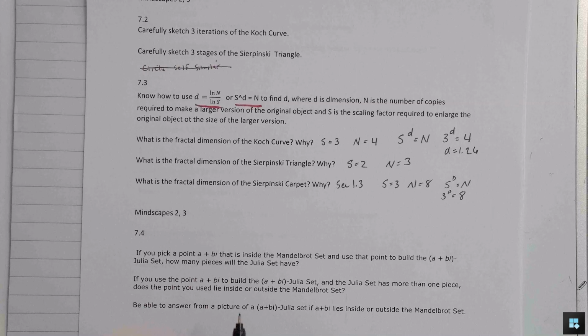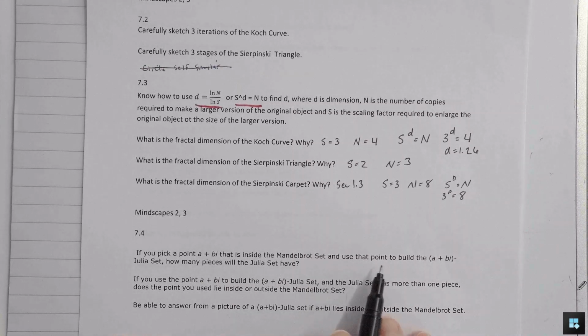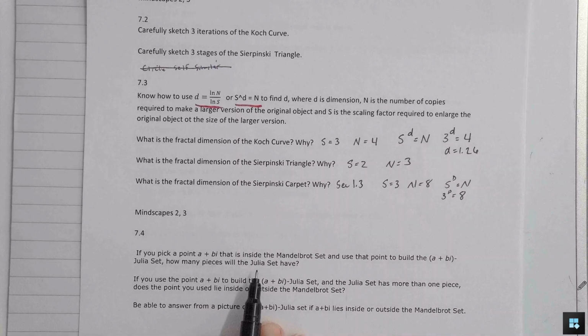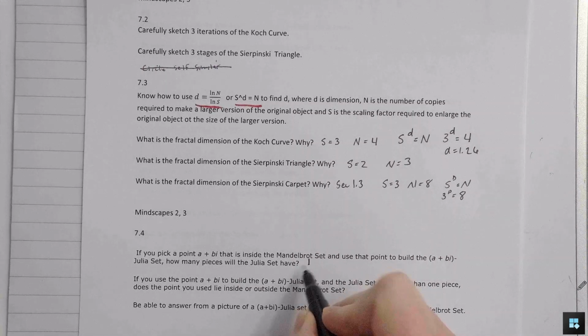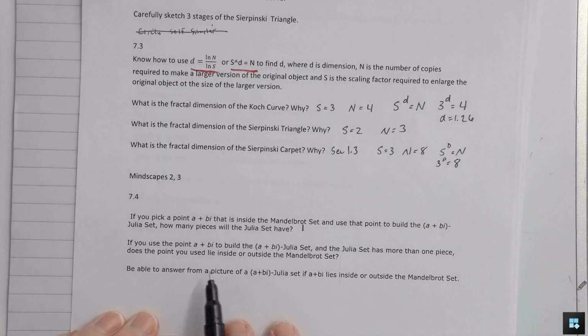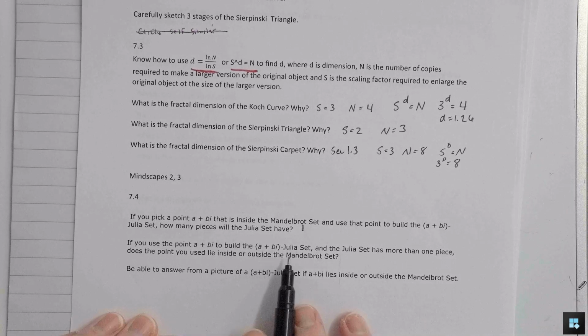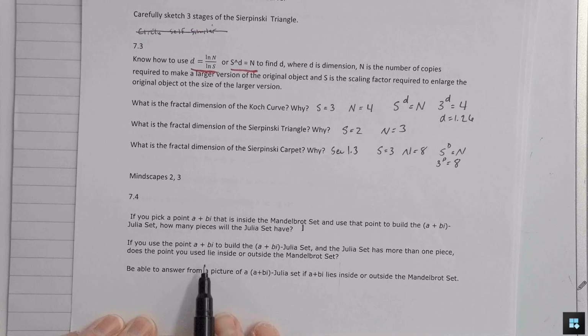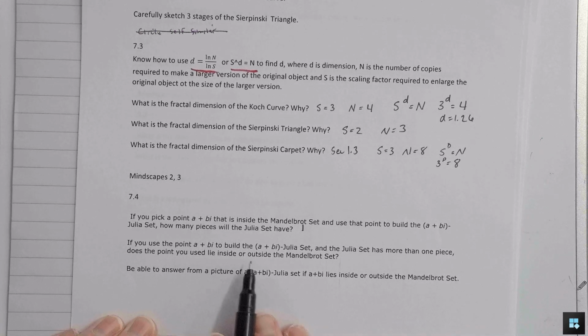Okay, so now for 7.4, you can answer these questions. If you pick a point, a plus bi, that is inside the Mandelbrot set, and use that point to build the a plus bi Julia set, how many pieces will the Julia set have? 1. If you use a point a plus bi to build the a plus bi Julia set, and the Julia set has more than 1 piece, does the point you use lie inside or outside the Mandelbrot set? Outside.